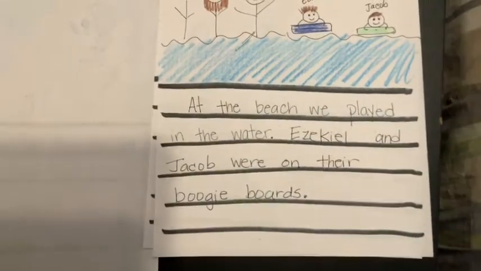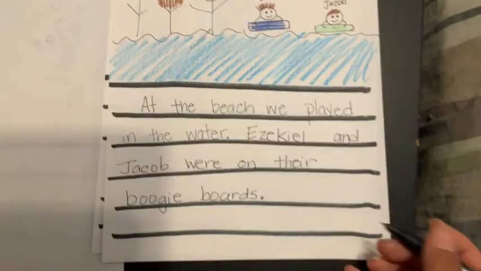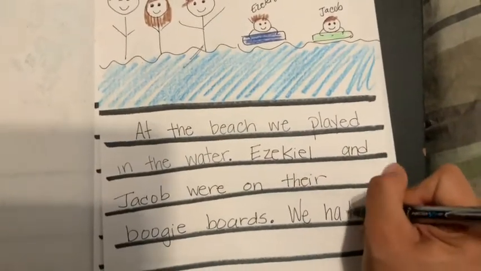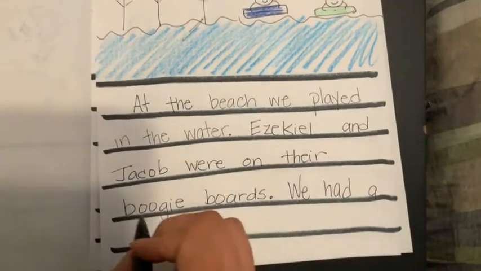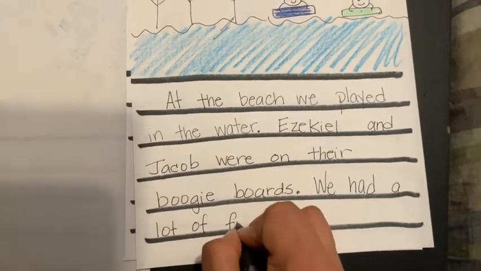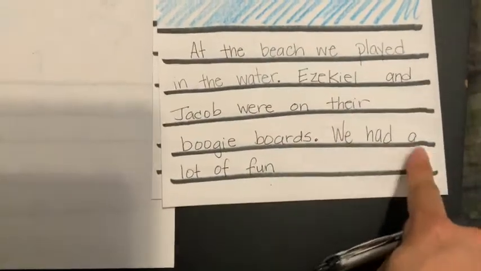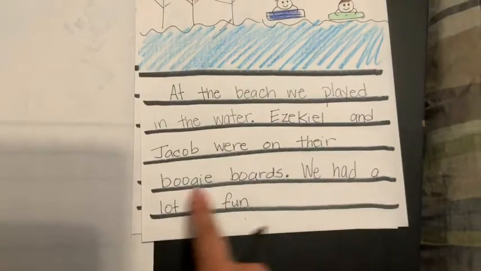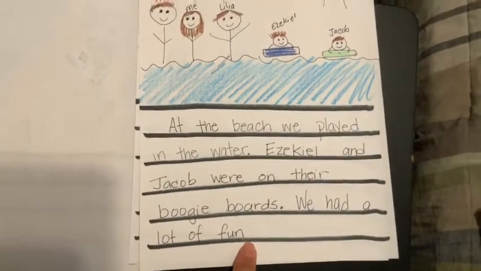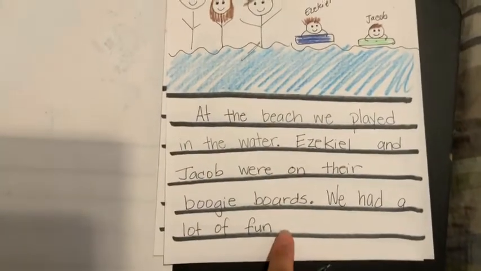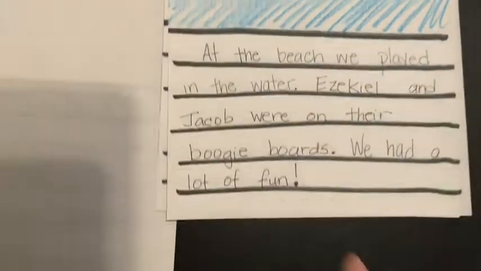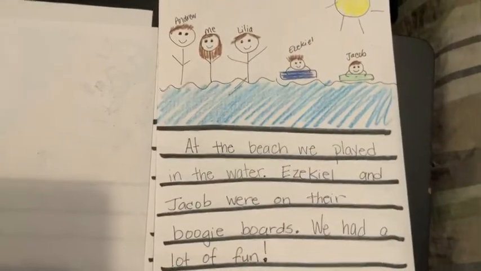And you know what? It was super fun. So I'm going to write here that we had a lot of fun. So we had a lot of, all of those are sight words, and then fun, you can sound it out. And because I'm excited about this, I wouldn't be using a period. I would be using an exclamation point.